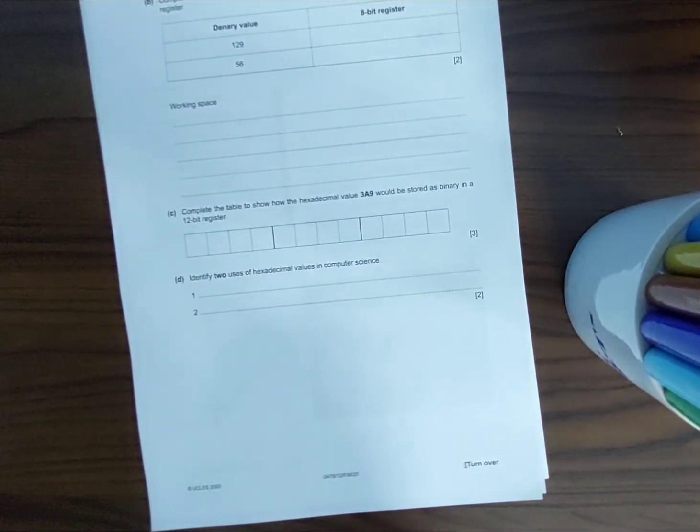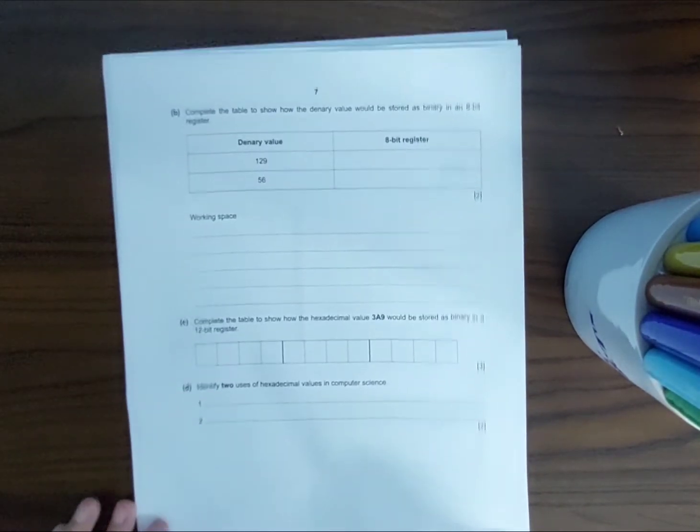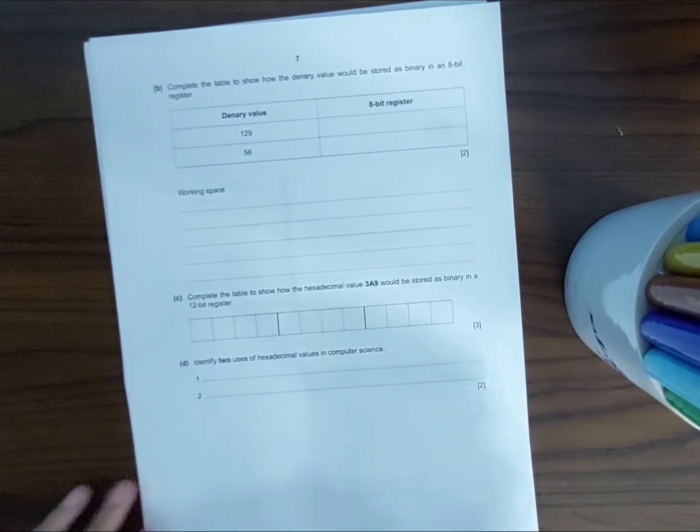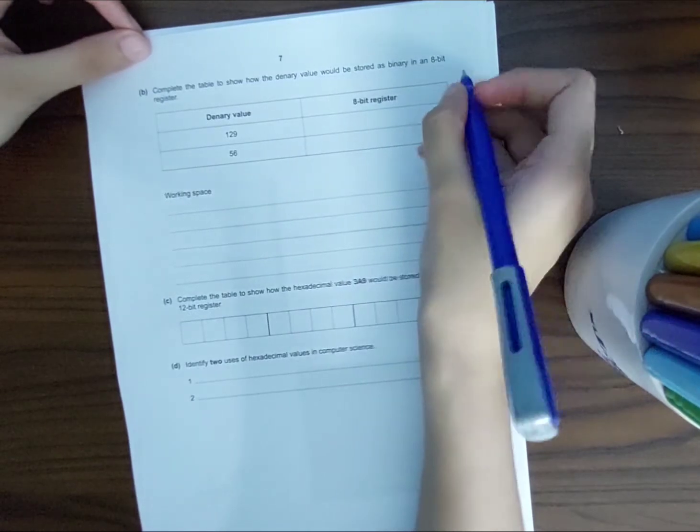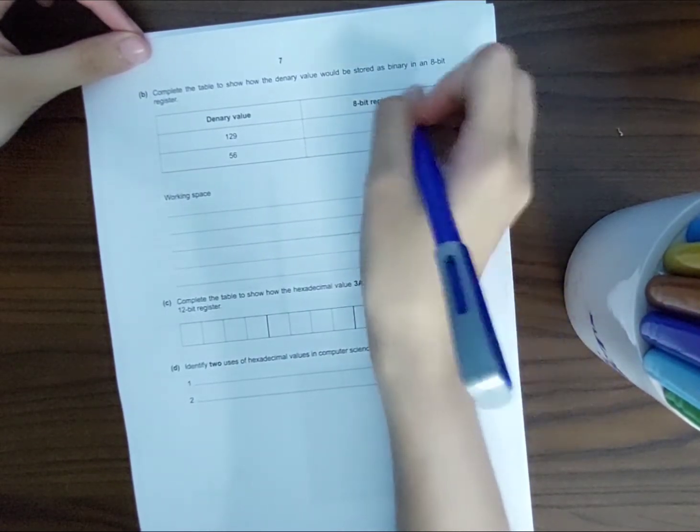Now question 5 part B. It says complete the table to show how the denary value would be stored as binary in an 8-bit register. Now this is basically denary to binary conversion. Whenever it is talking about binary, you need to put up the place values for all conversions.